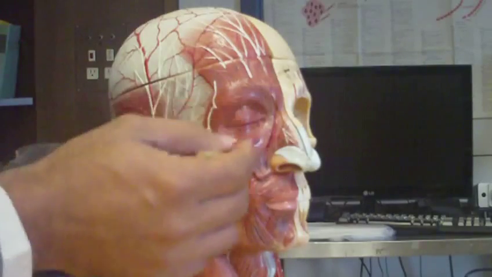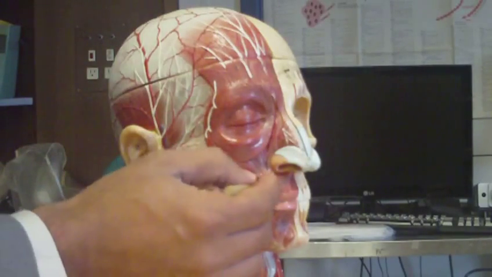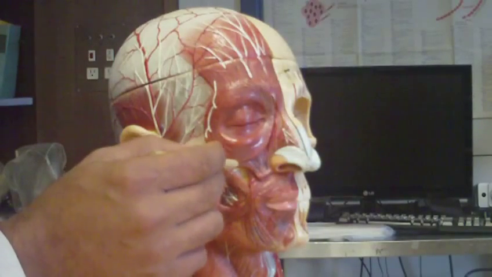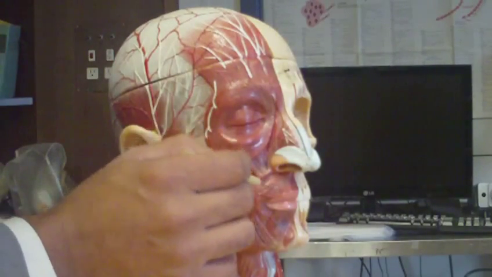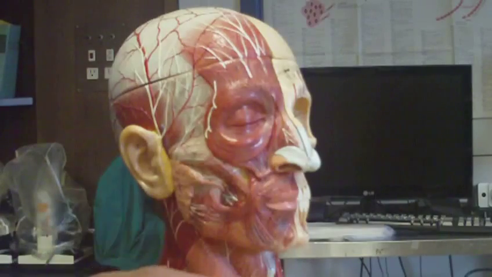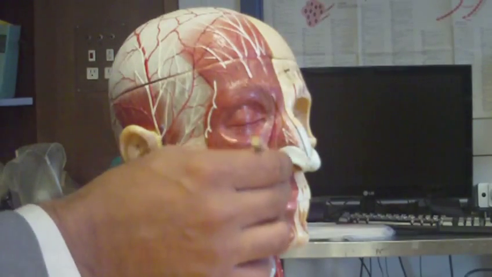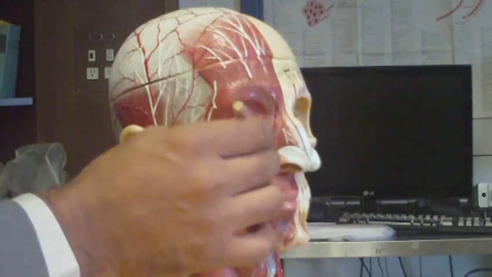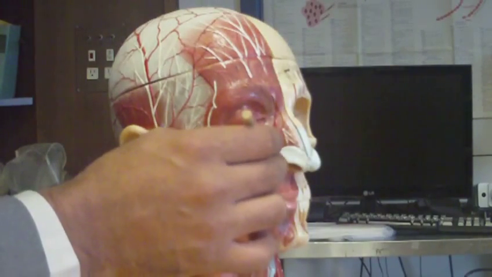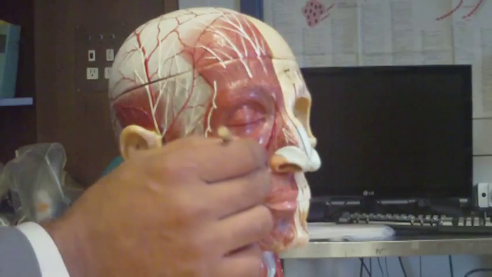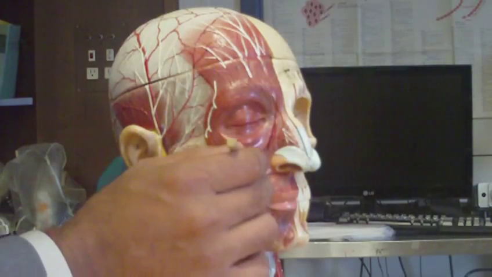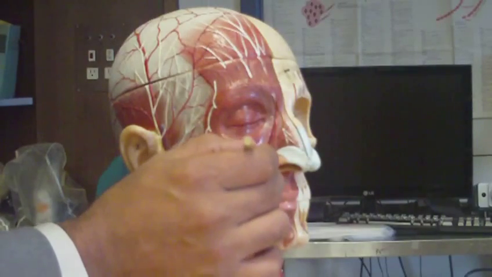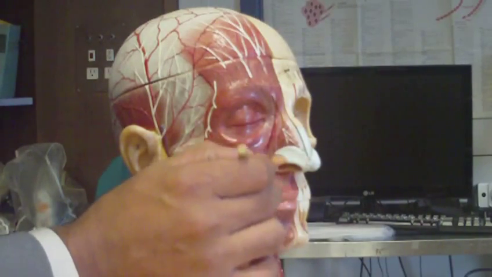Other muscles we see here would be muscles that are still moving your lip. This one over here would be inserting itself to the upper lip, and we'll call that levator labii superioris. This muscle here is elevating or pulling the angle of your mouth.